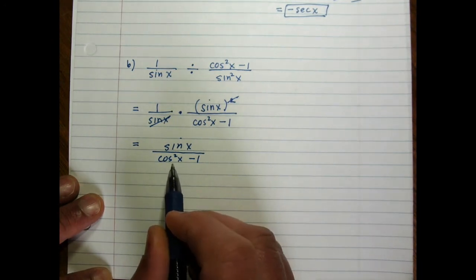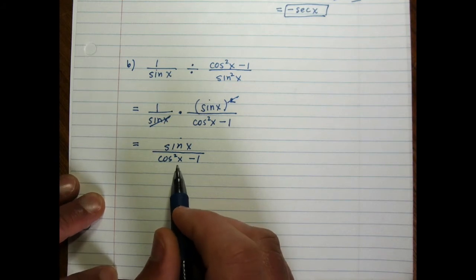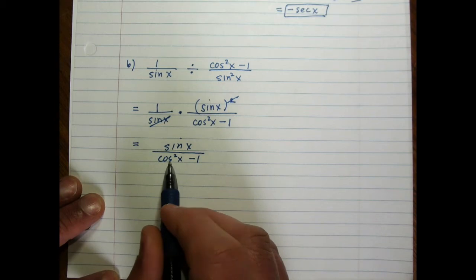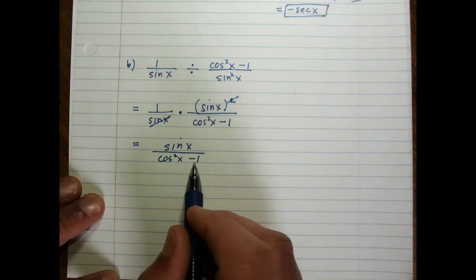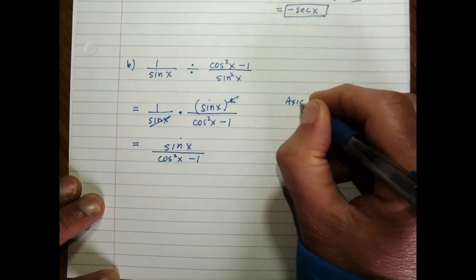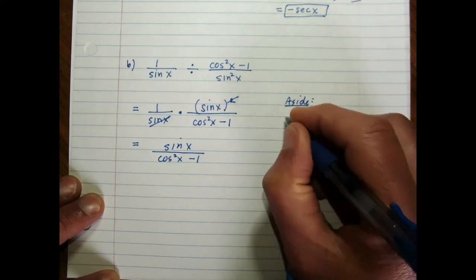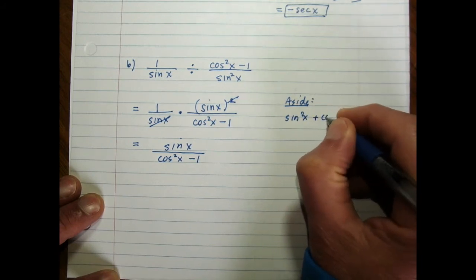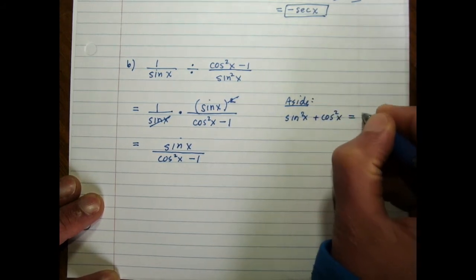Now it seemed like I was just talking on the previous page about related identities. So it's almost like on the side, I've got to think about sine squared x plus cosine squared x equals 1.